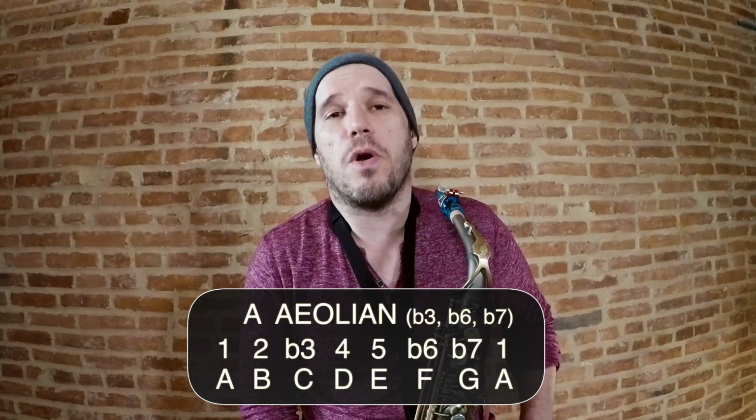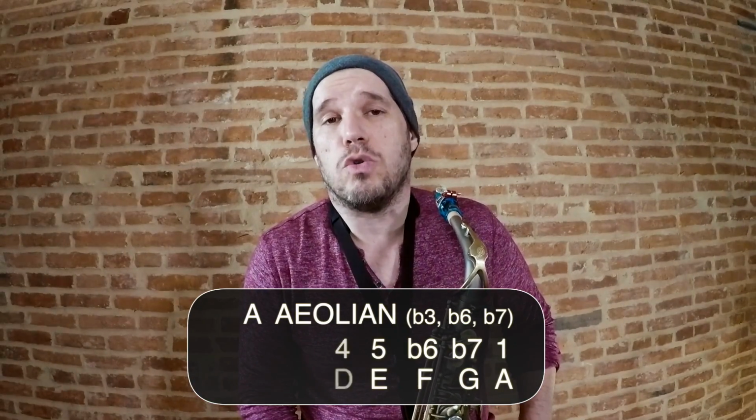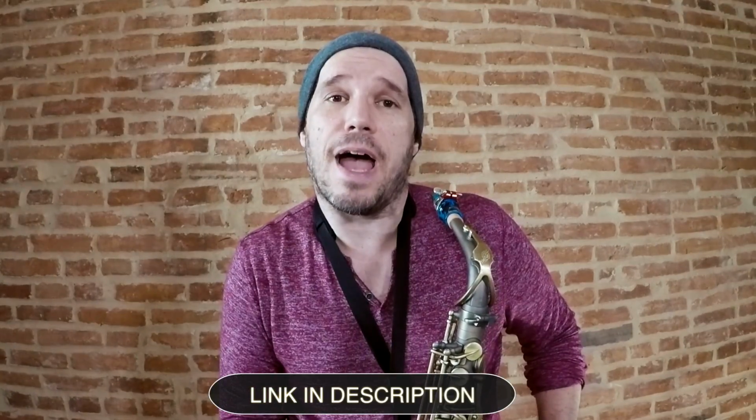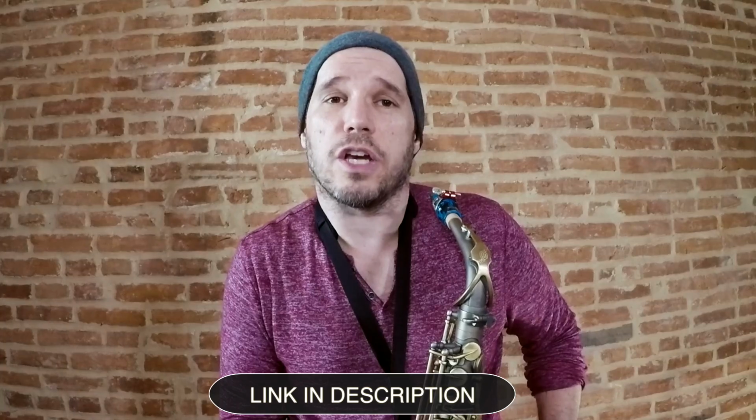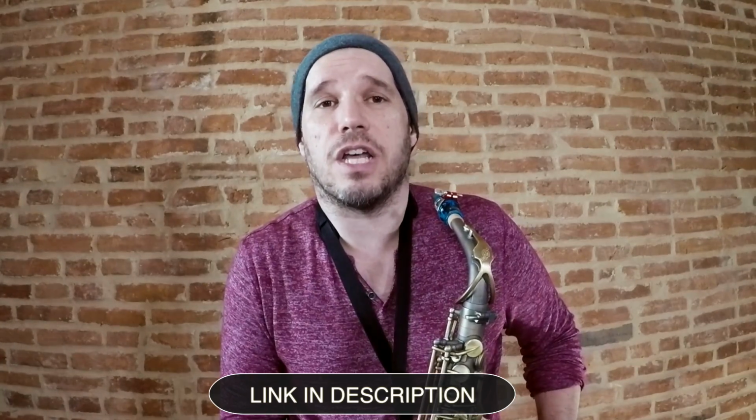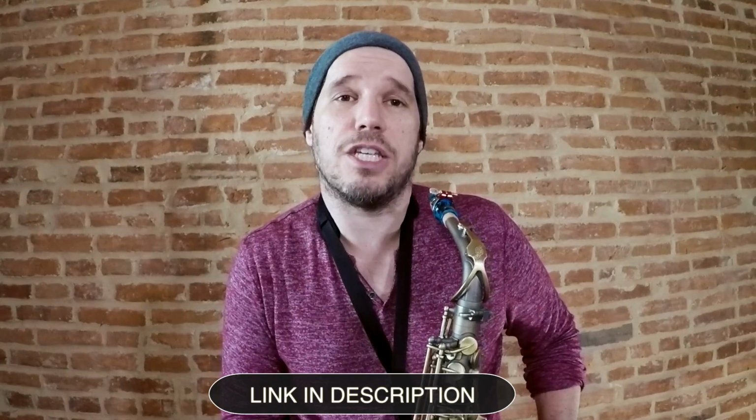So why are these 4 modes the most popular and the ones that you should learn first? The answer is pretty simple. When you start improvising off of lead sheets and chord charts, the chords that you're going to run into directly correlate with these modes. So when you see the chord, it is telling you which mode to play. If you haven't checked out my video on chords and chord symbols, I would definitely suggest checking that out right after this video, because these 2 videos are definitely related.